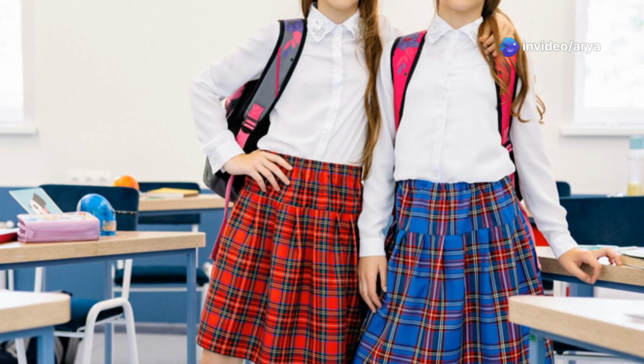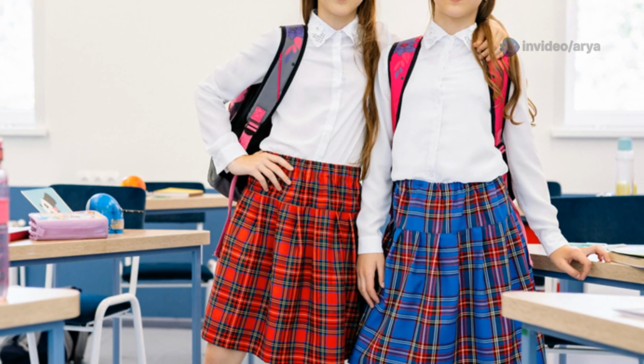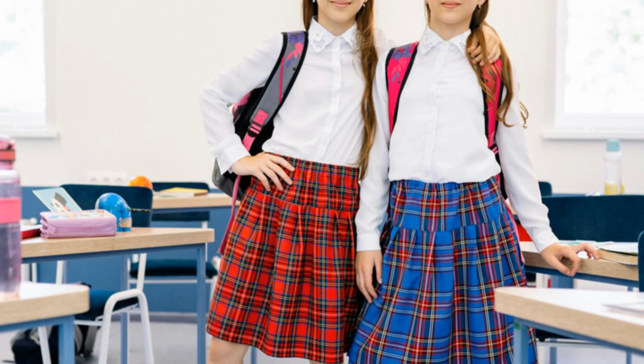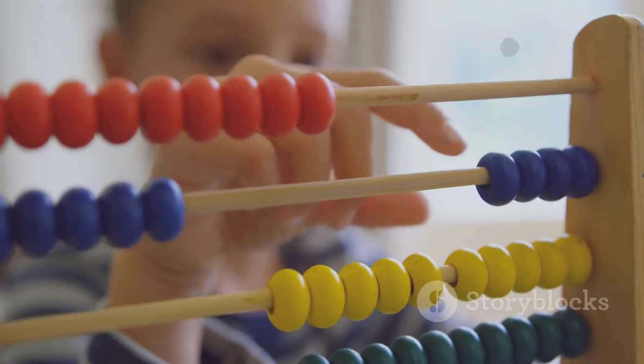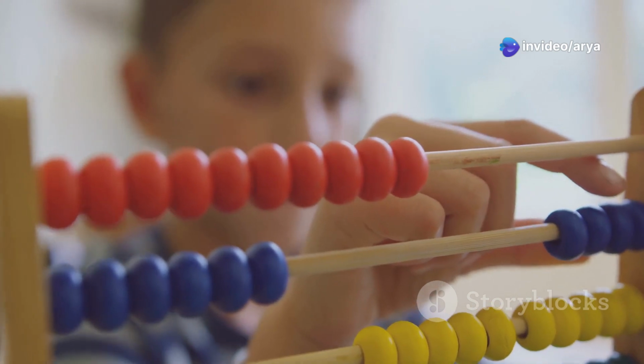Counting sort also maintains the relative order of equal elements, so if two students have the same age, they'll appear in the sorted output in the same order they were in the input. Plus, the algorithm itself is relatively easy to understand and implement, making it a good choice for beginners.